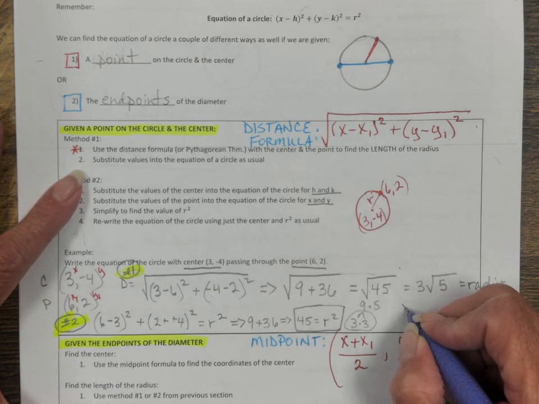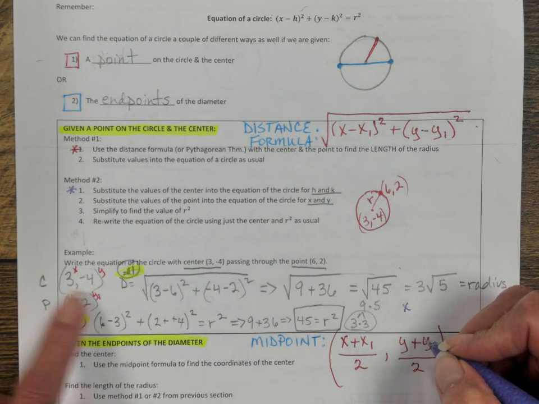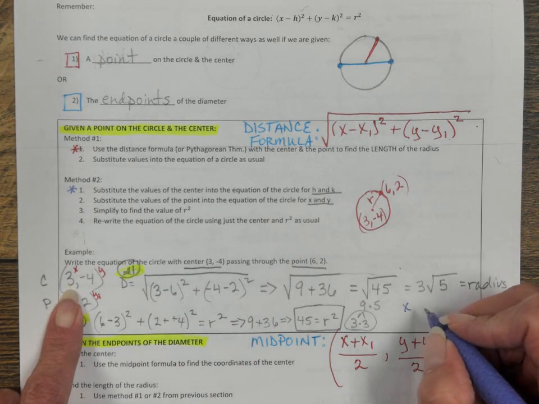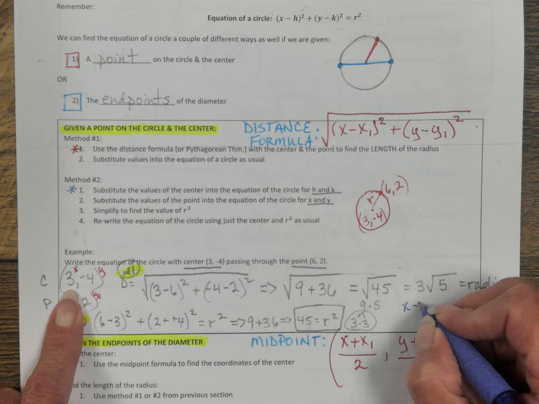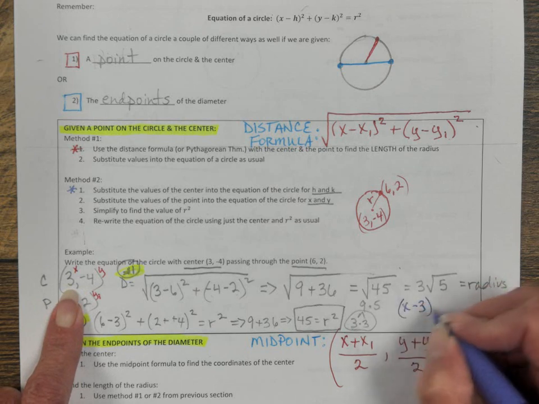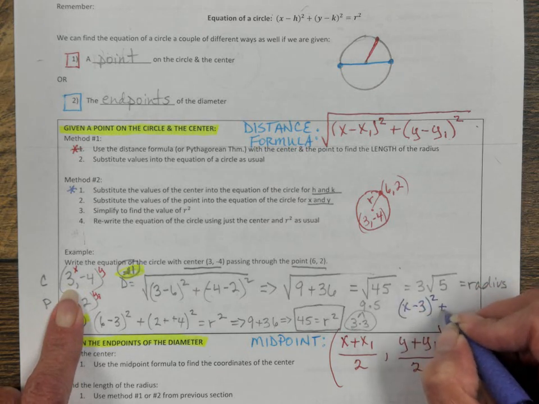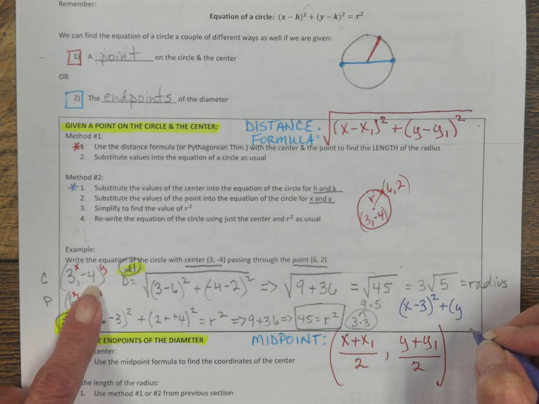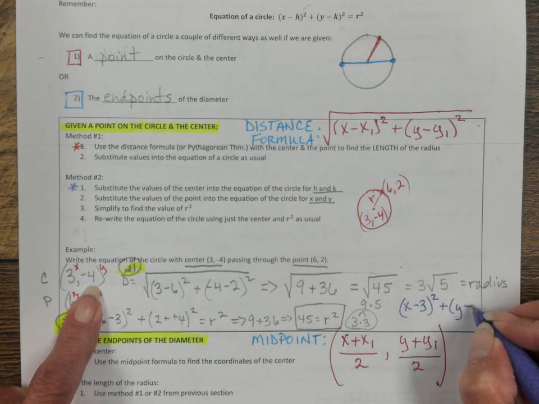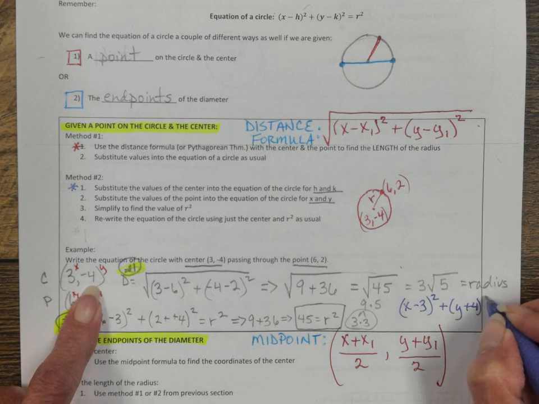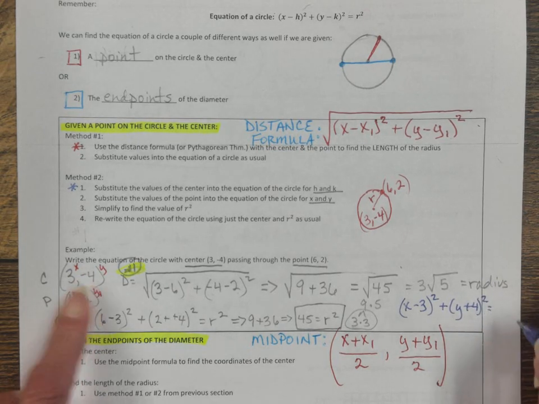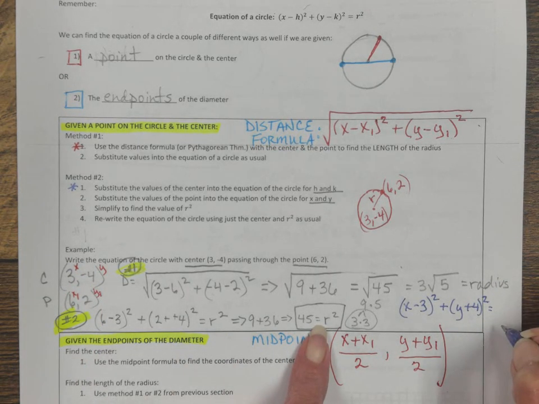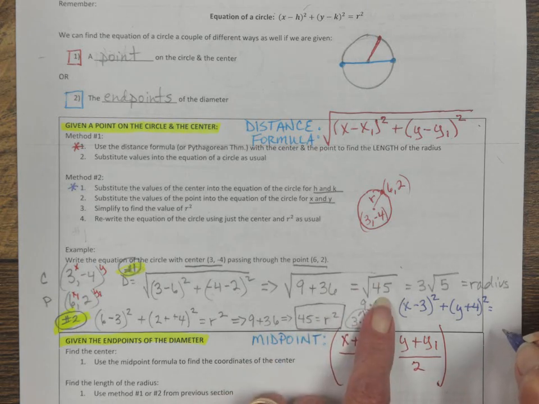So x minus the center point squared plus y minus the other center, turning positive, squared, equals r squared, or I can square this radius.